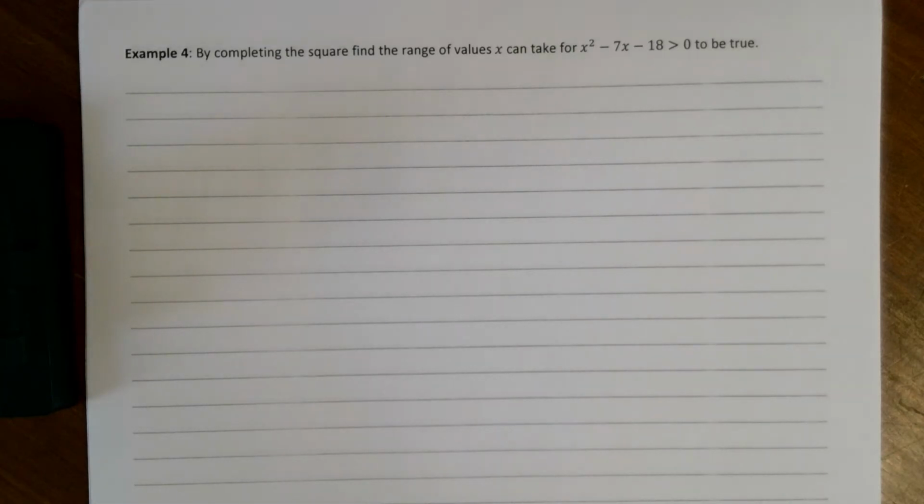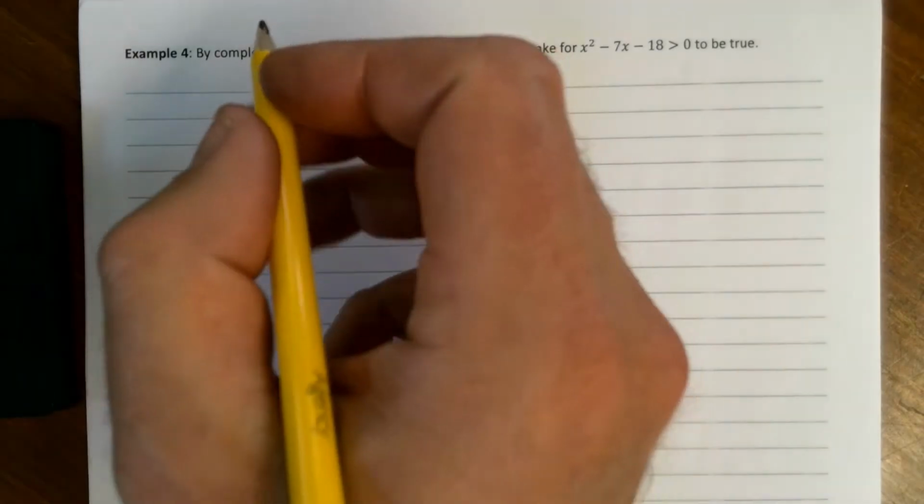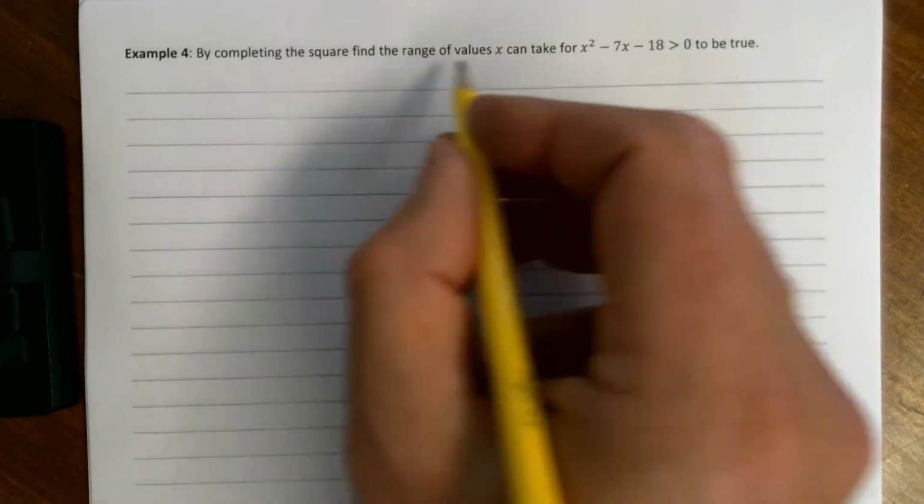This is GCSE Maths Further Pure. We're on chapter 2, doing quadratic inequalities, and this is doing a quadratic inequality by completing the square.